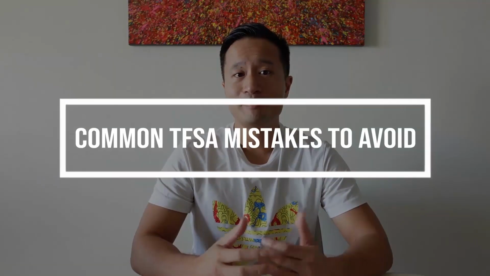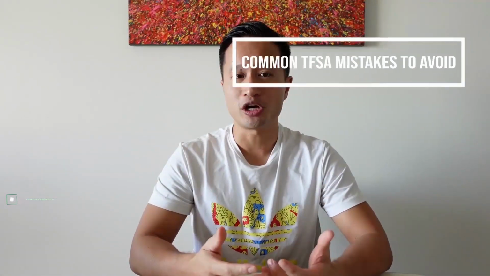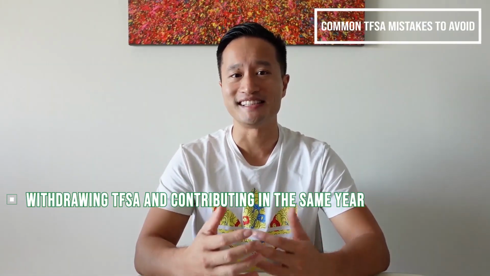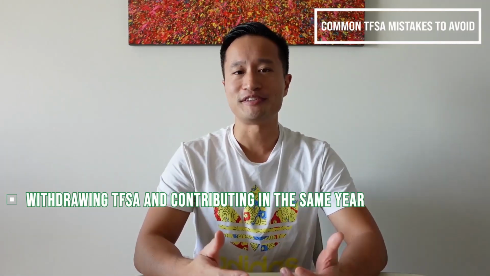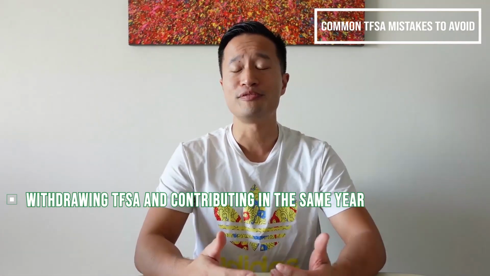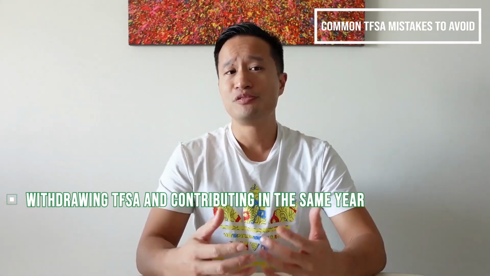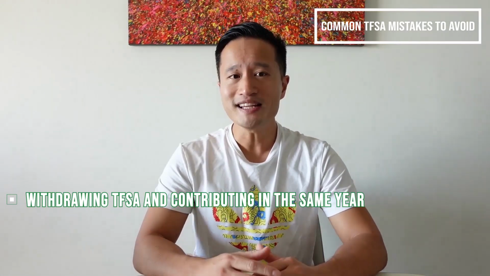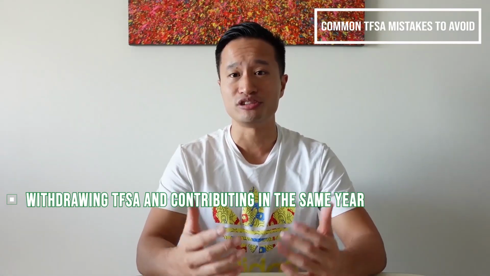Some common TFSA mistakes to avoid. The first one is withdrawing from your TFSA and contributing to it in the same year. If you withdraw from your TFSA, that contribution room won't be available until the next year. If you're near the contribution limit, wait until the following January to contribute again to your TFSA.